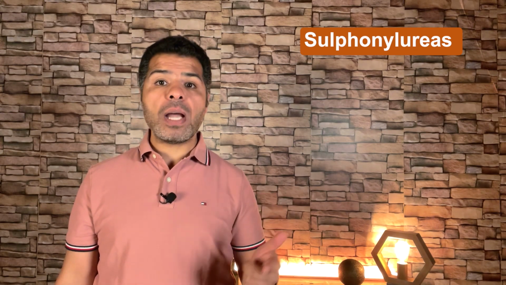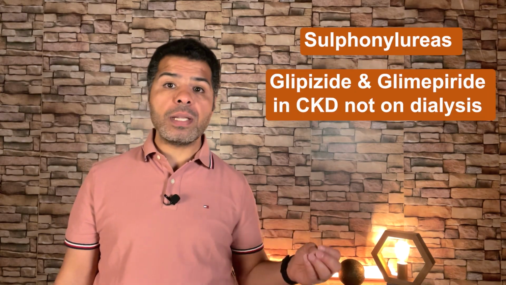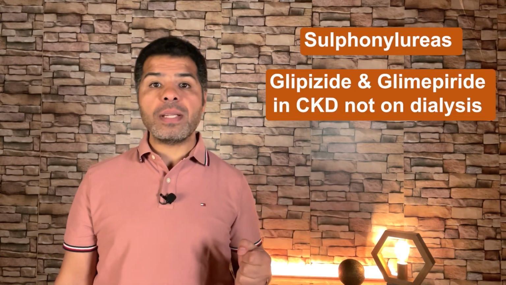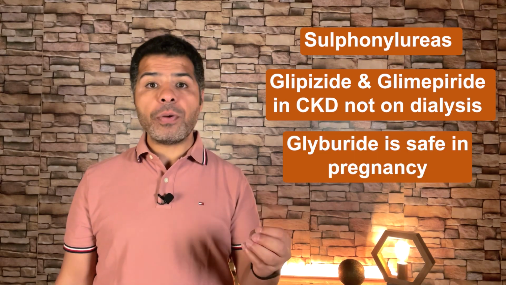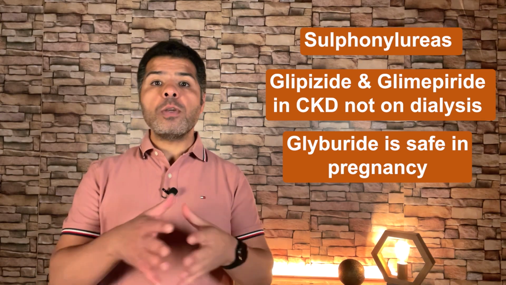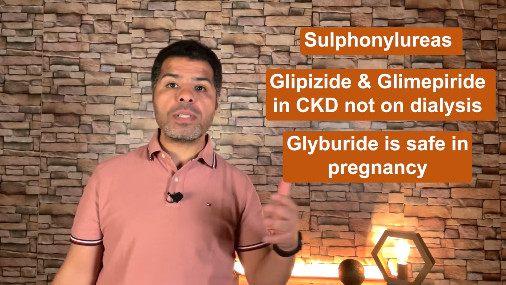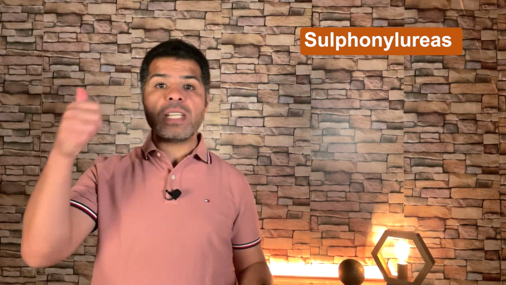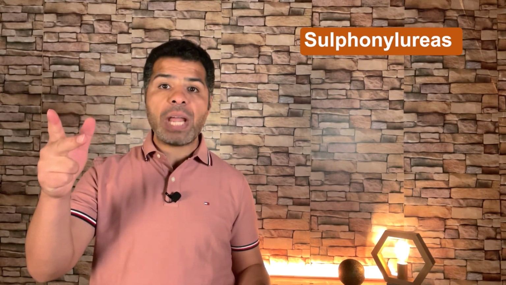Glipizide and glimepiride are short-acting and safer to use in diabetics with chronic kidney disease who are not dialysis dependent yet. Glyburide is safe in pregnancy, as we mentioned earlier, and can be used in gestational diabetes. Sulfonylureas have no cross-reactivity with other sulfas, including sulfa antibiotics. Sulfonylureas remain good alternatives if other agents like metformin, SGLT2 inhibitors, GLP-1 receptor agonists, DPP4 inhibitors cannot be used for any reason or are inadequate and the patient does not prefer insulin-based therapy.